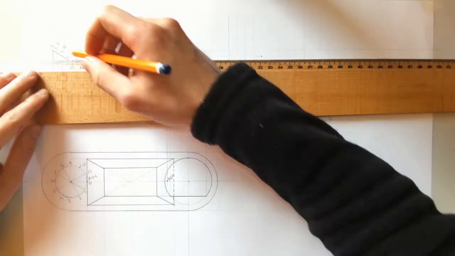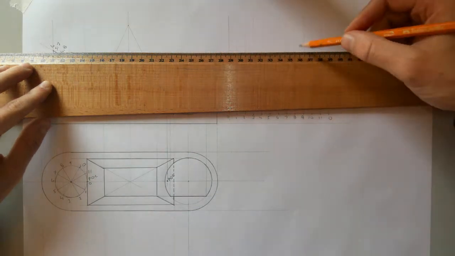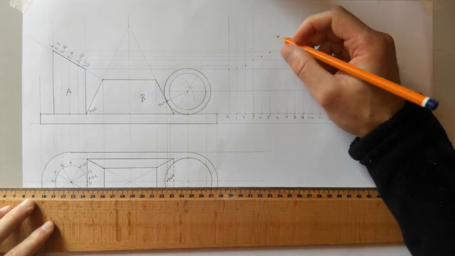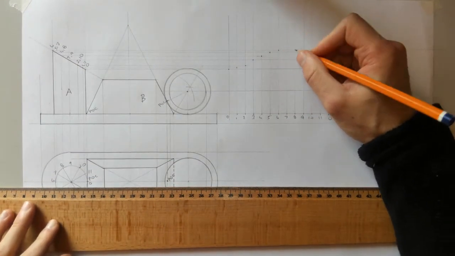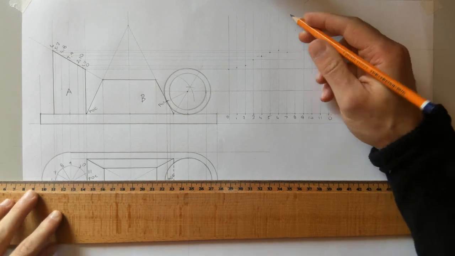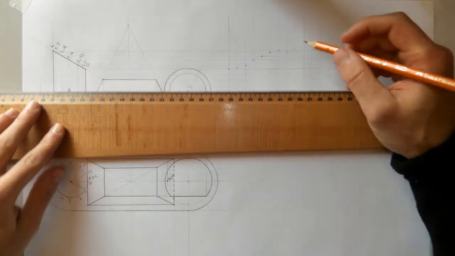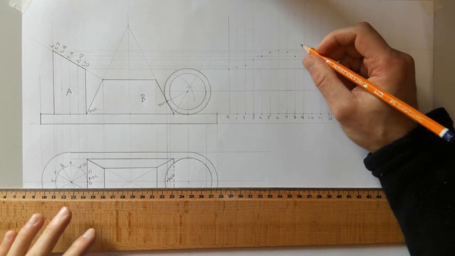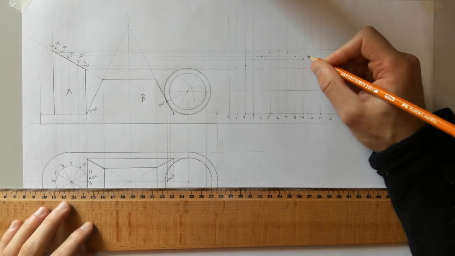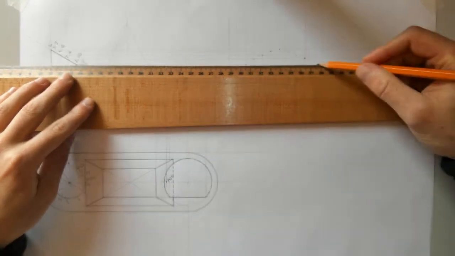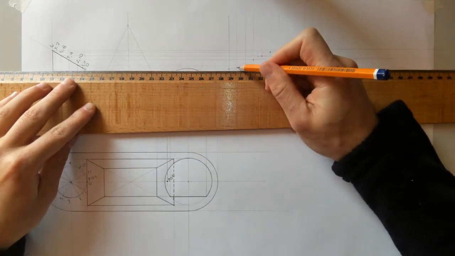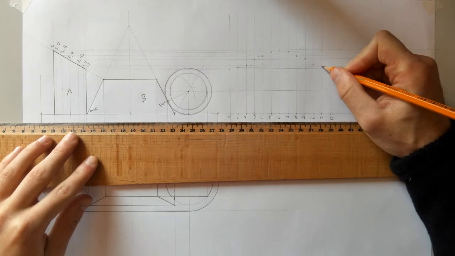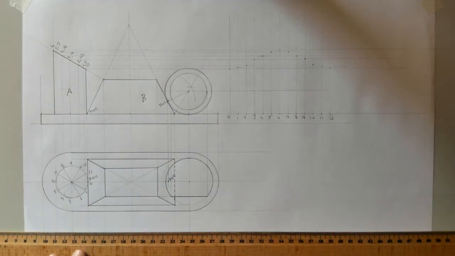4 goes there. 5 is here. 6 is already given. 7 will go back down. 8 will then go back down again to the next one. And I have 9 here. 10 will go across to there. 11 will go to there, and then finish off at 0 again.